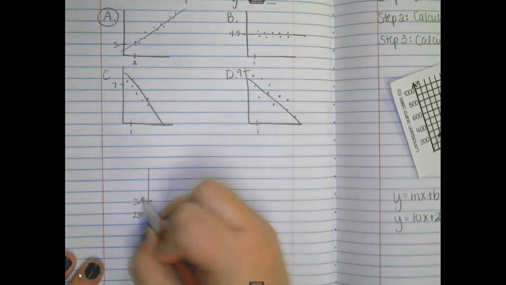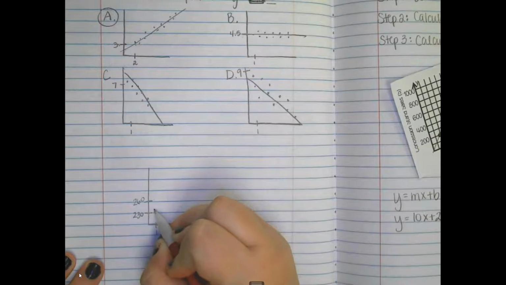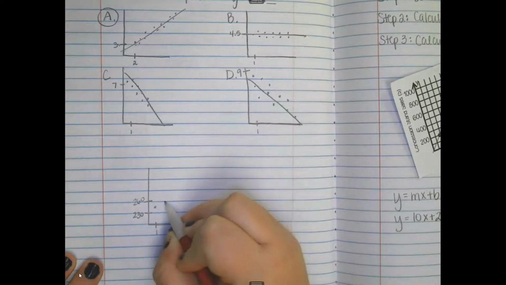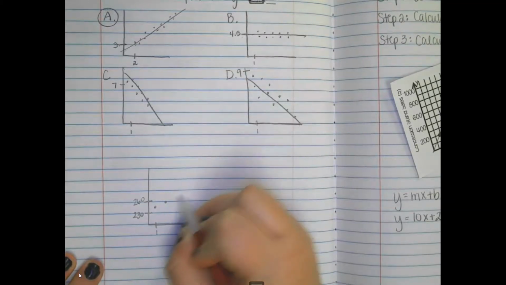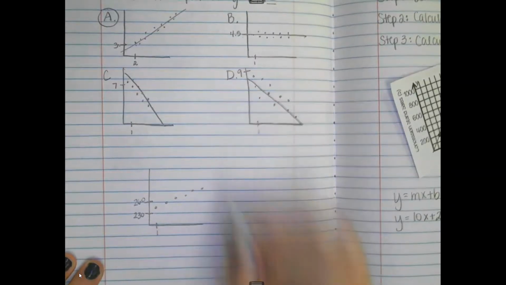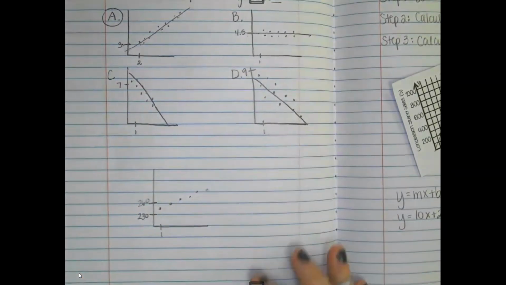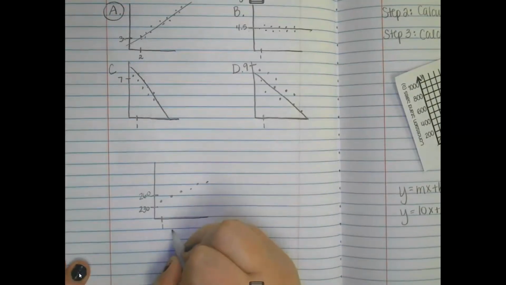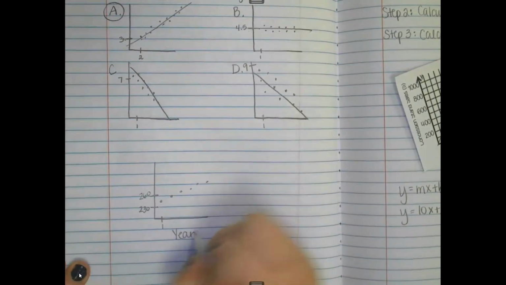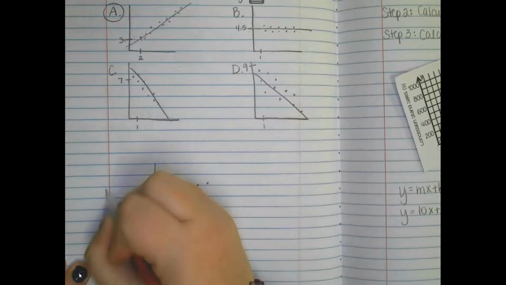My first dot is going to be between the 230 and the 260 above the 1. And my next dot's going to be about the 260 and just a little bit over. And then the rest of them are going to just kind of go up from there. And this down here is year. And this over here is population.